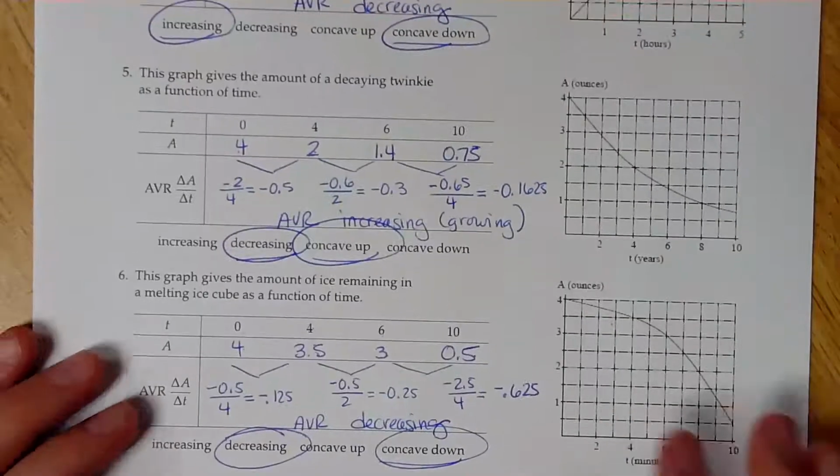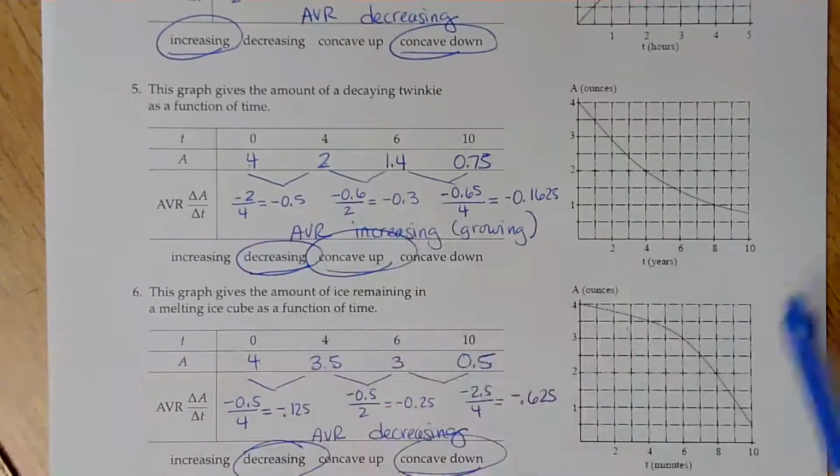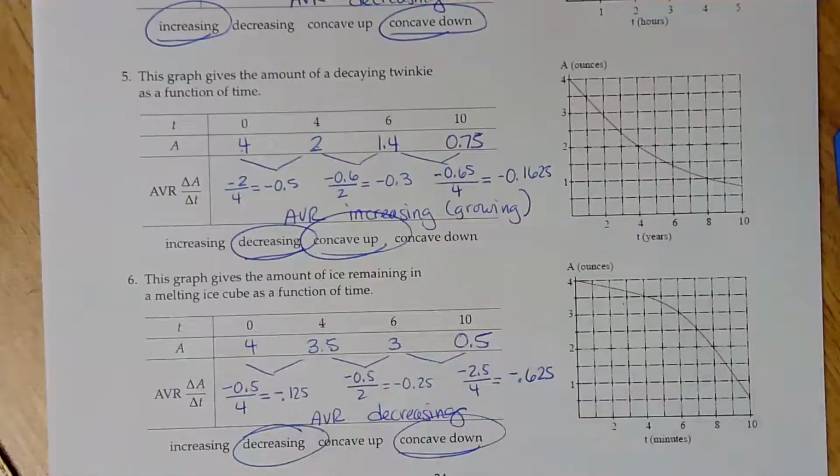All right, so when you're given a problem like this with just the table, these are the kind of calculations I'm expecting you to make, and a little note about that AVR would be great.